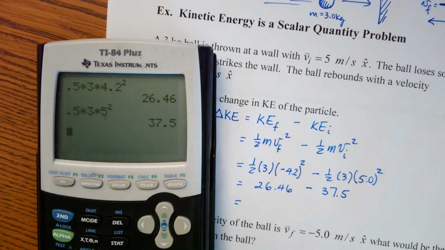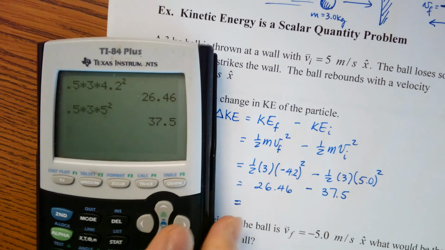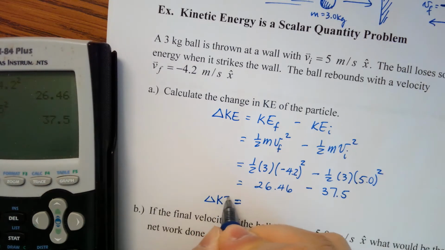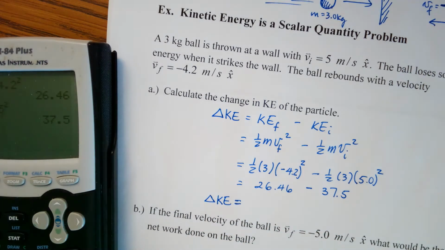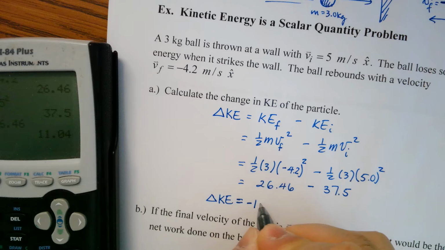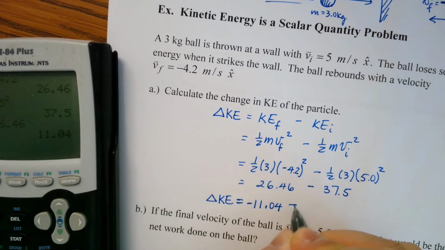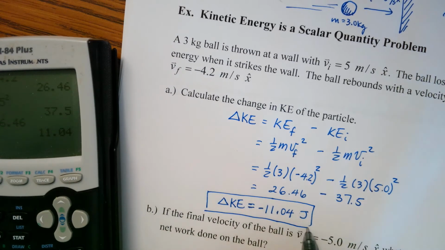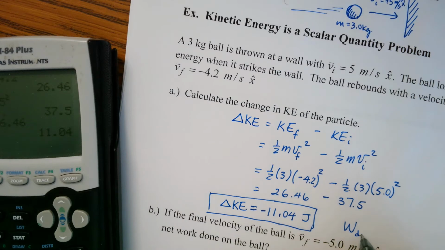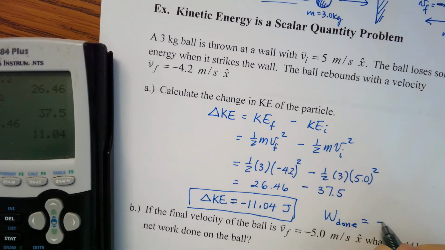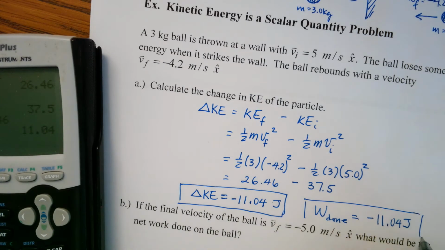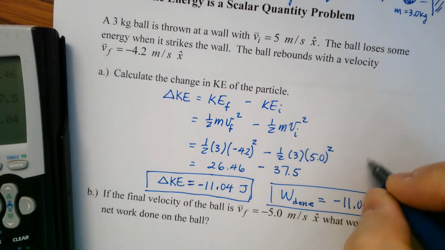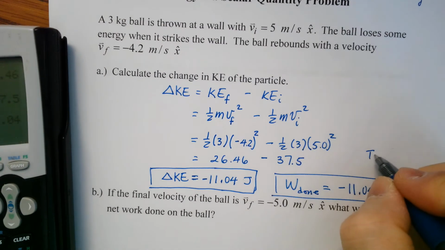So what is my change in kinetic energy? So my change in kinetic energy becomes negative 11.04 joules. So what does that mean? That means my work done is also equal to negative 11.04 joules. This means this is how much energy is lost.